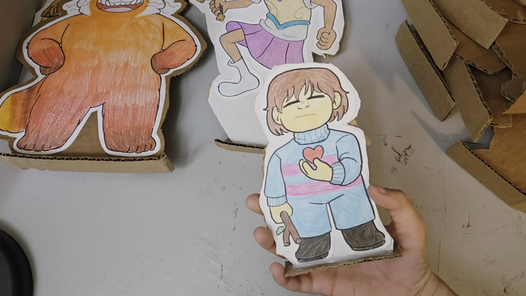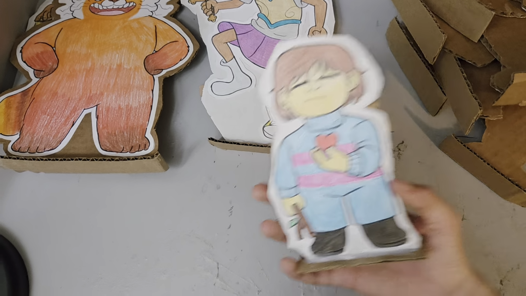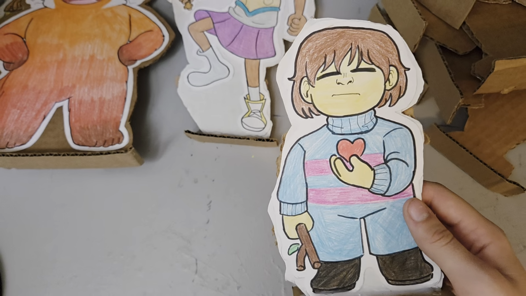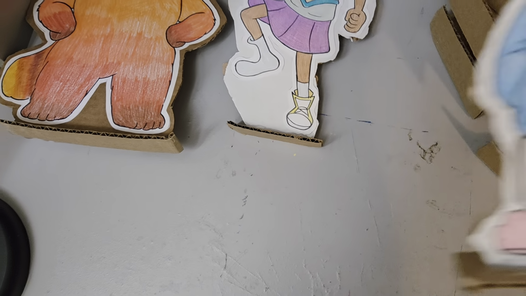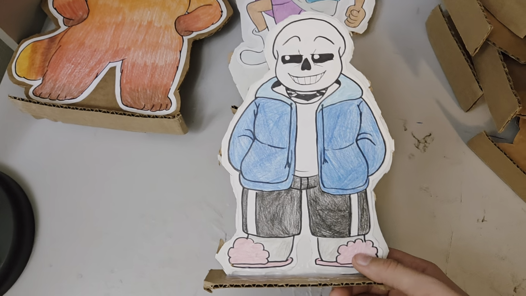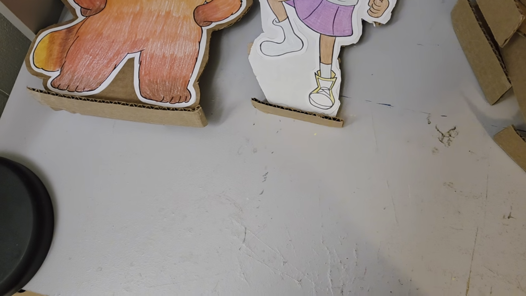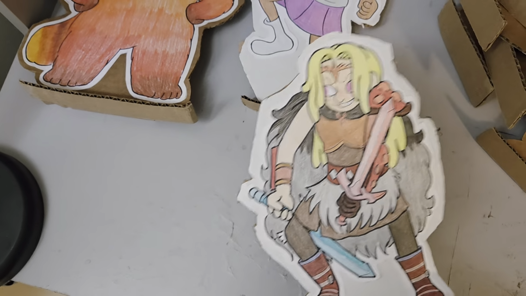I need to rewatch the show. Frisk. I love how they're so small. They're so short. Sans. Sasha.